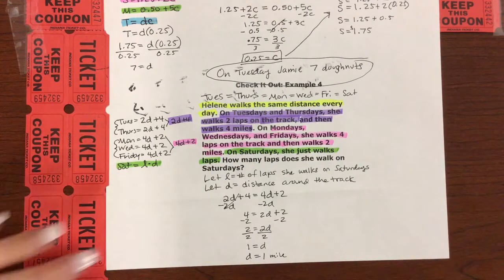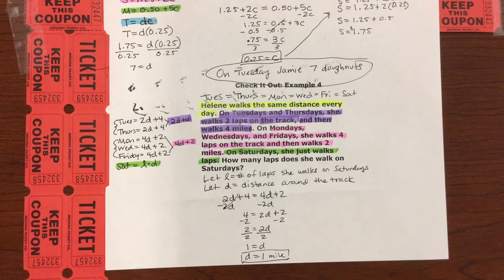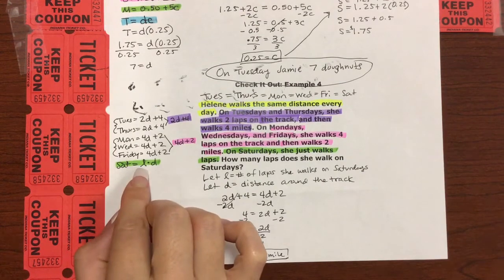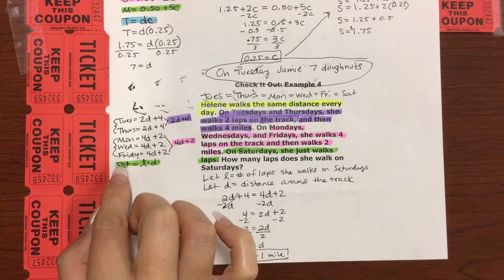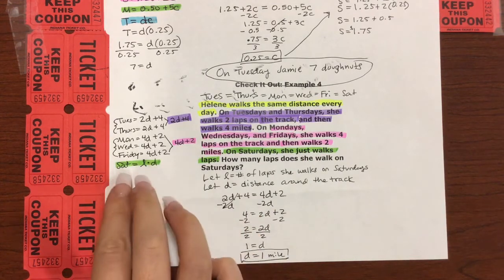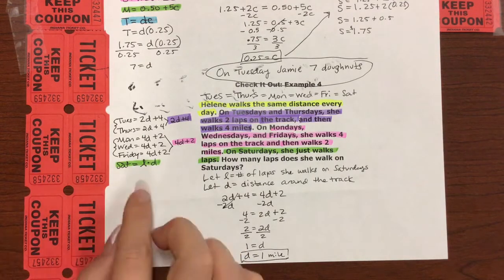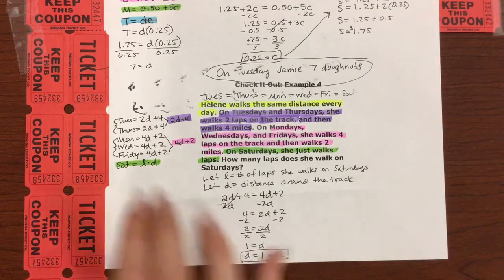Okay? That is awesome. That is a really key piece to the puzzle. But what we have here for Saturday is we don't know the total distance. We don't know the laps, but we do know the distance around now that's 1. So there are 3 pieces to this puzzle. To figure this puzzle out completely, we need to know 2 of the 3 pieces.